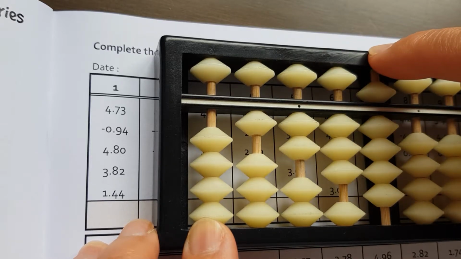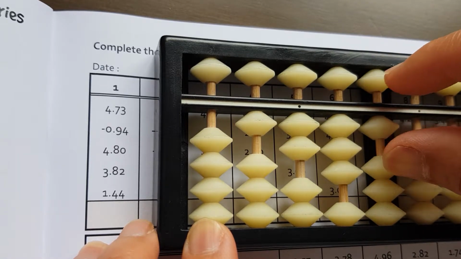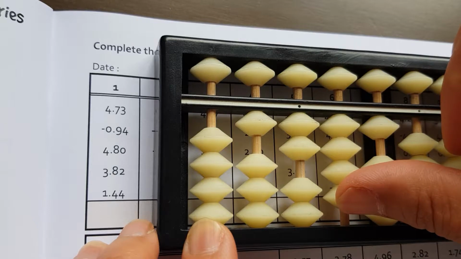Okay, and then add 2. To add 0.02 here, this is the hundredths place. You need to take away 8 and then go next door at the 10.